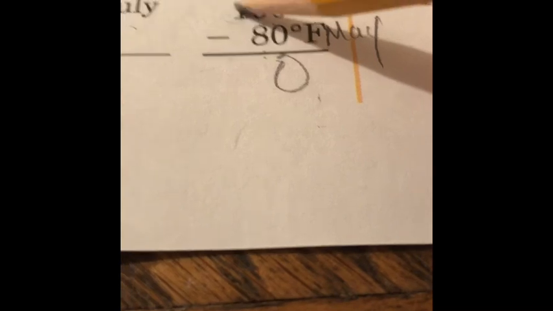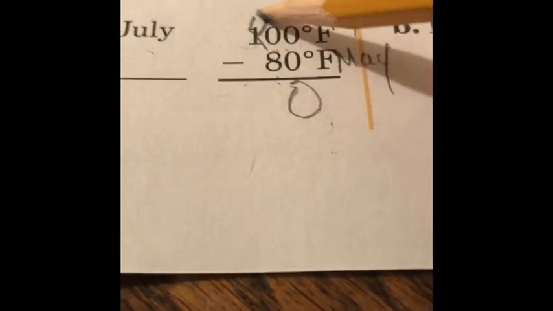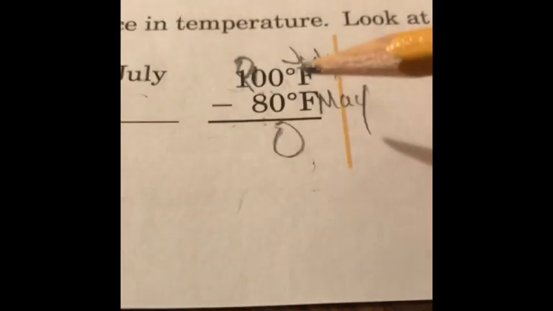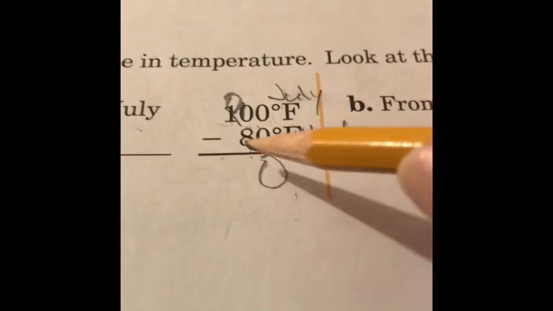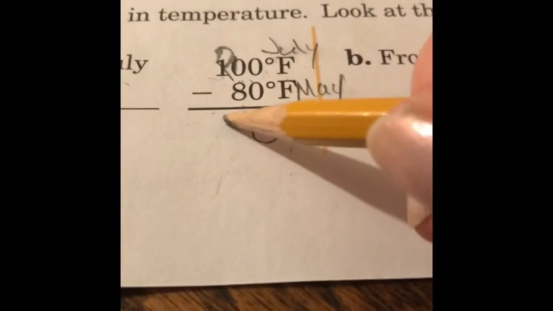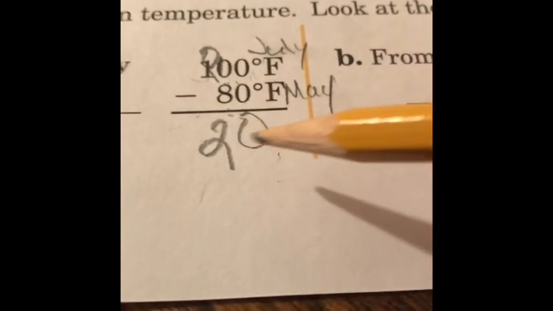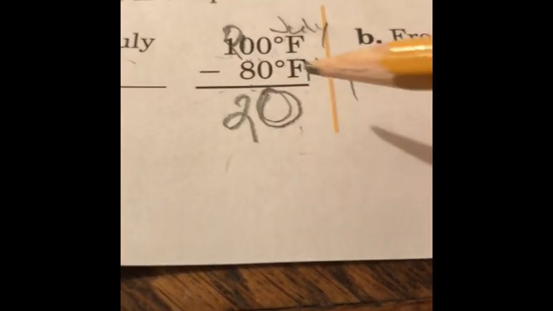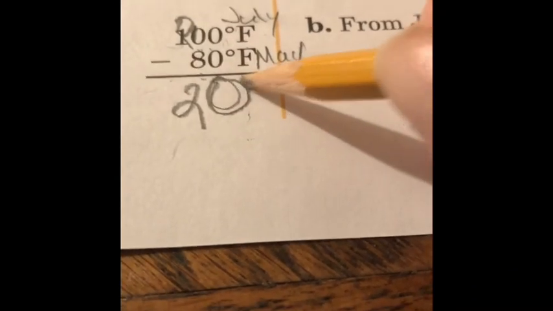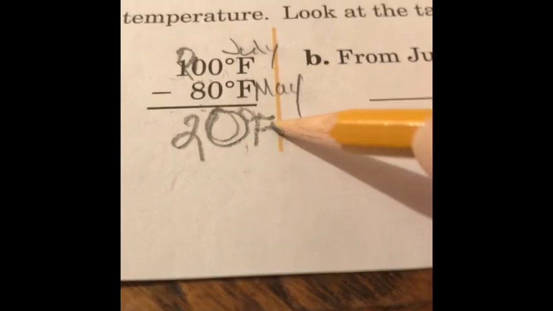We have to cross out, put a 0, put a 10. 10 from 8 would be 2, so 20 actually, because we have the 0 here. It's 20 degrees Fahrenheit.